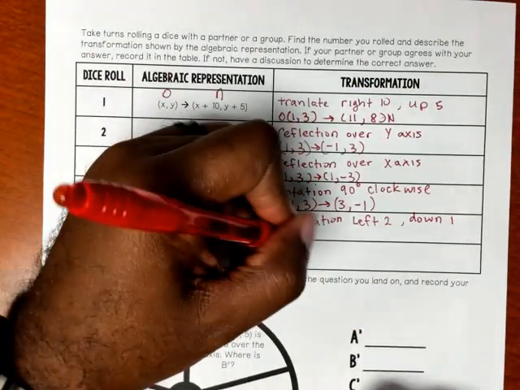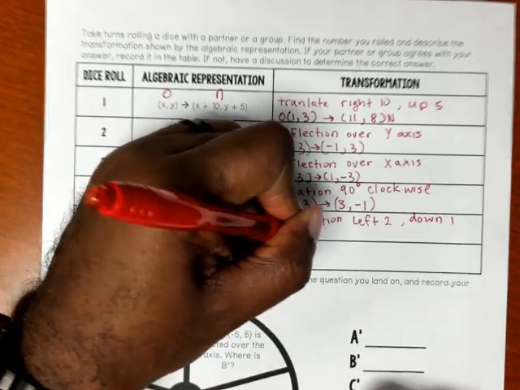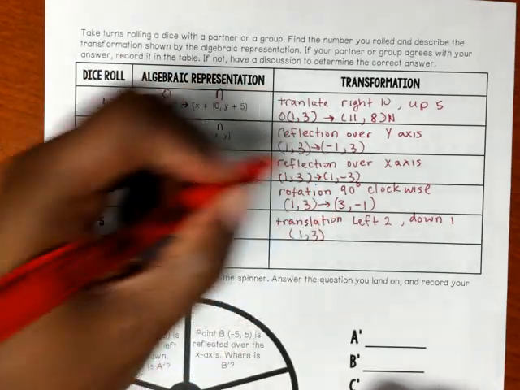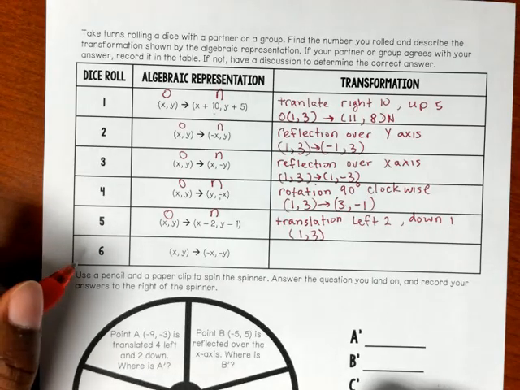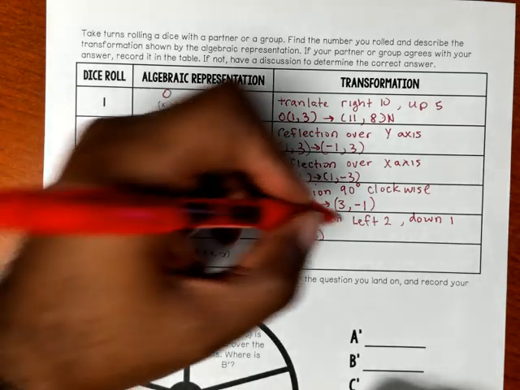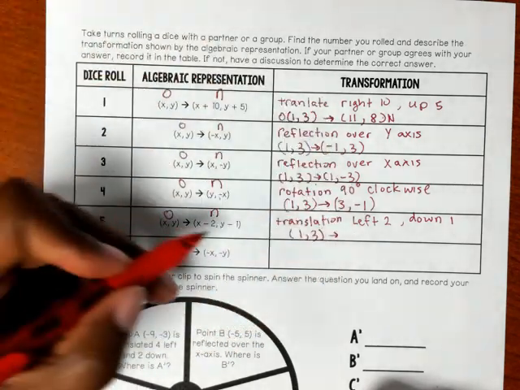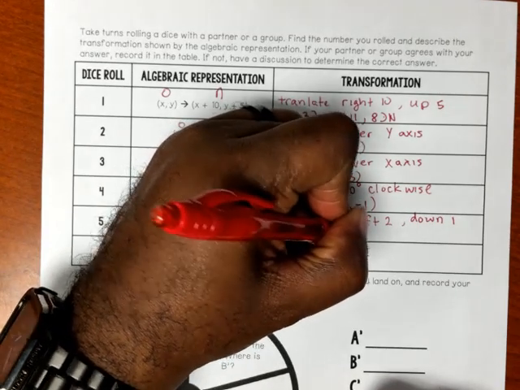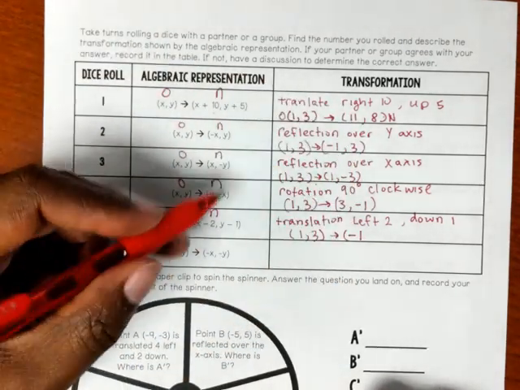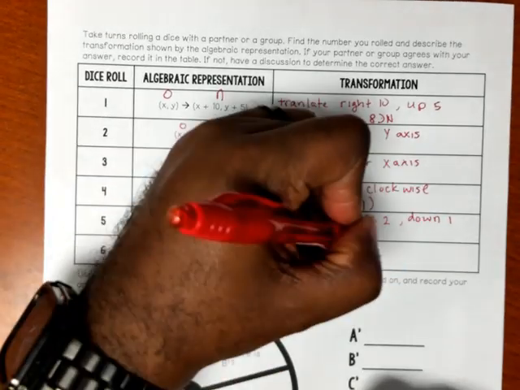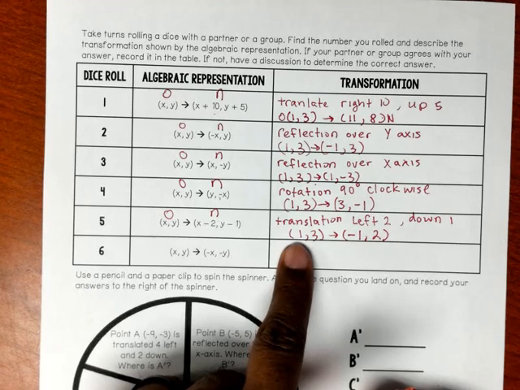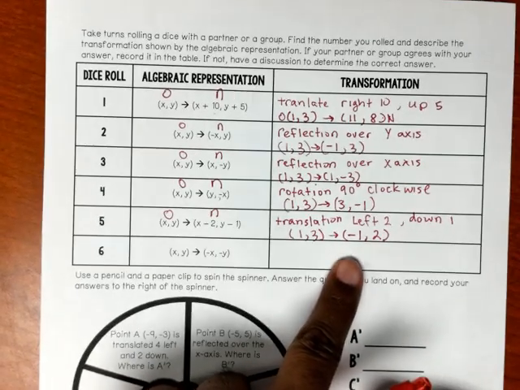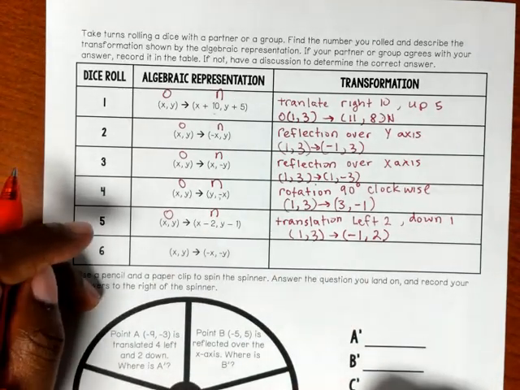So if I had to pick the same thing, (1, 3), I like to use the same point to start with because it makes it where I can see how that original point would move with all these different rules. And that would become left 2. So x minus 2, so 1 minus 2 would be negative 1. Okay, and then my y minus 1 would be 3 minus 1, so that would be 2. So it would go from (1, 3) to (-1, 2). Okay, so we've covered almost all of these.